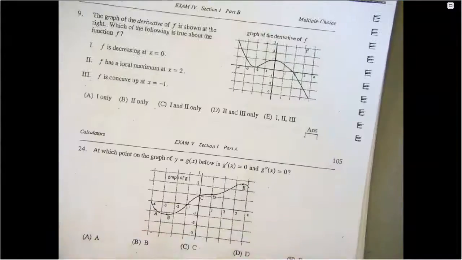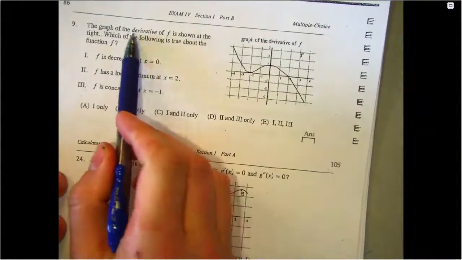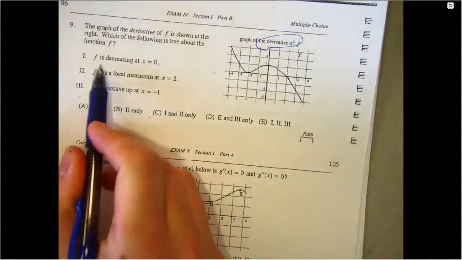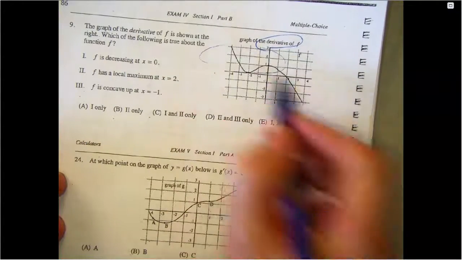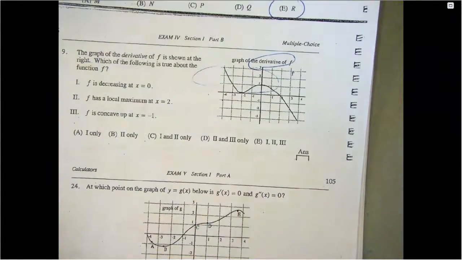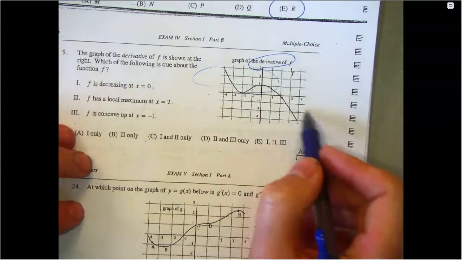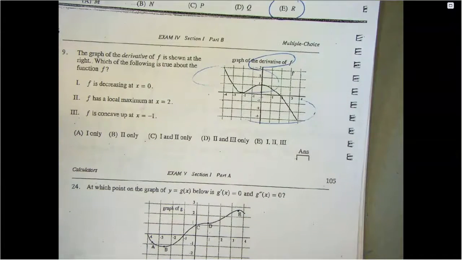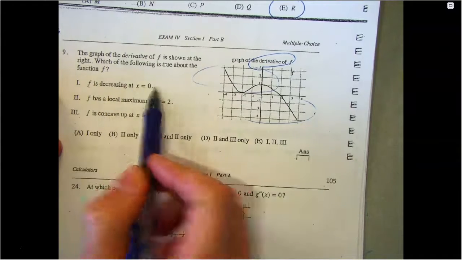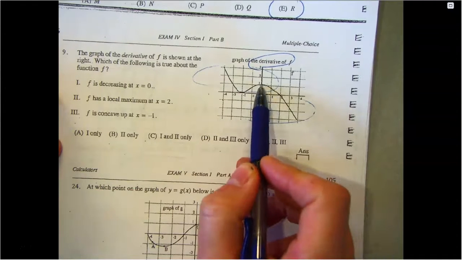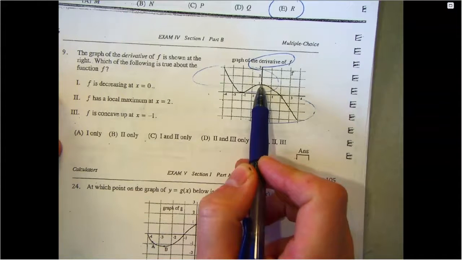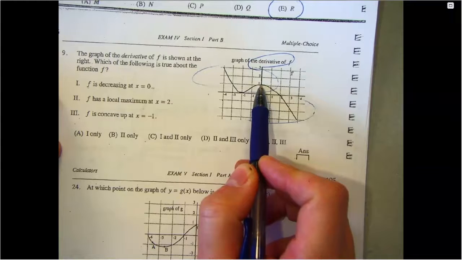Okay, number 9. This is the derivative. So, what does above the axis mean here, about the original? Increasing. What does below the axis mean? Decreasing. So "f is decreasing at x equals 0" is false. Because at x equals 0, what's the slope of the original graph? 1. And is a slope of 1 decreasing? No.